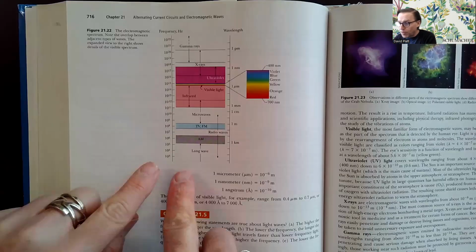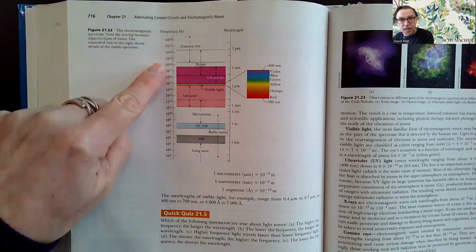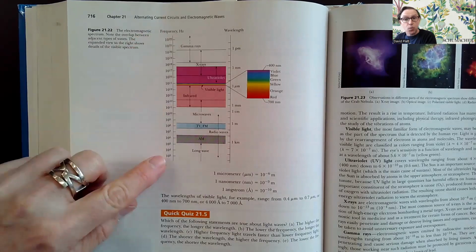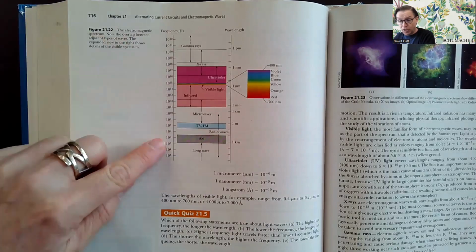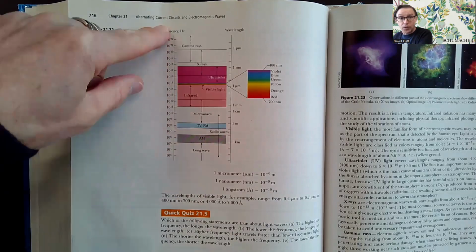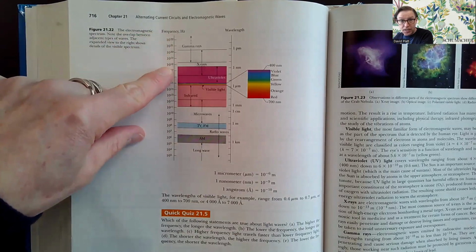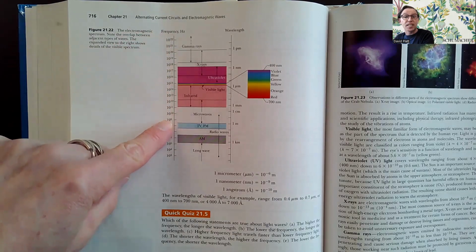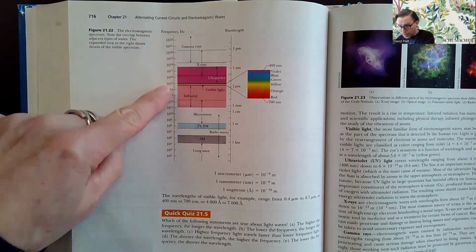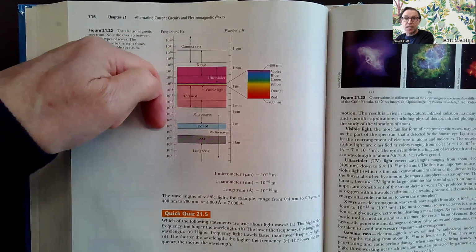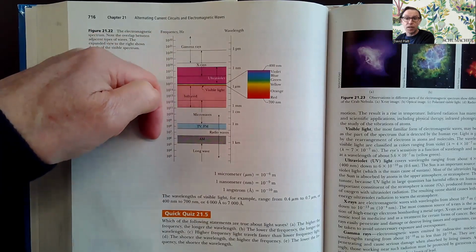So when we move this direction, we're increasing in frequency. That means we're also increasing the amount of energy in each photon. Whereas when we go this way, we're decreasing the frequency, and therefore we are also decreasing the energy of each photon.